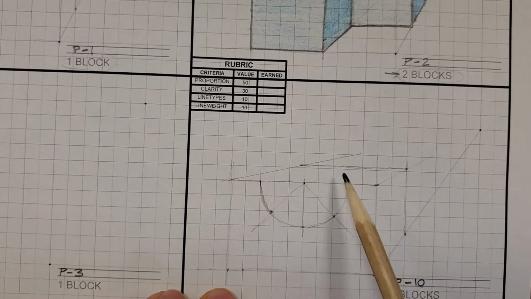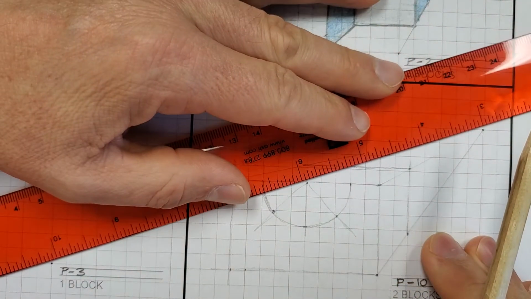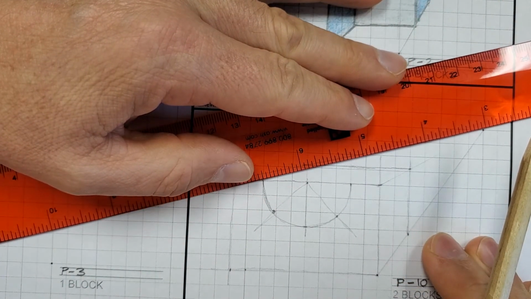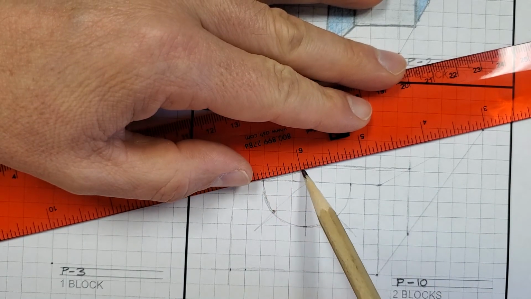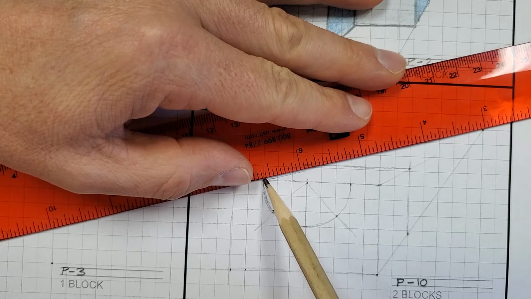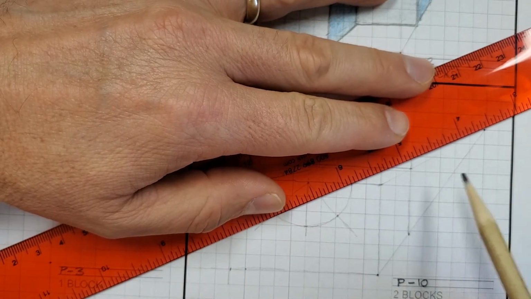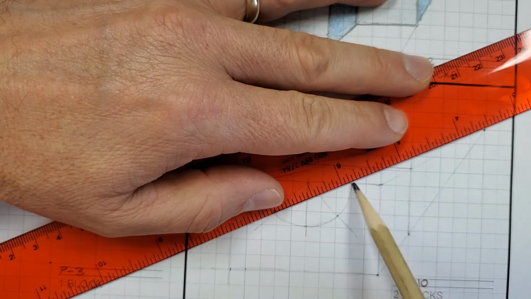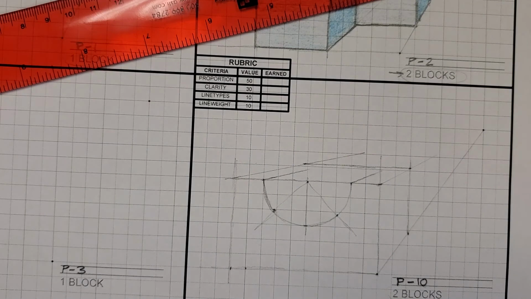So I need to take this point back and this point back, but that's not going to be enough. It's just going to get me started. Okay, so take that back a little ways. You don't need to take it all the way back to the vanishing point, otherwise it just gets confusing or messy. Okay, so how far does it go back? Well, the answer is half the depth. If you look on this line, half the depth is somewhere in here.